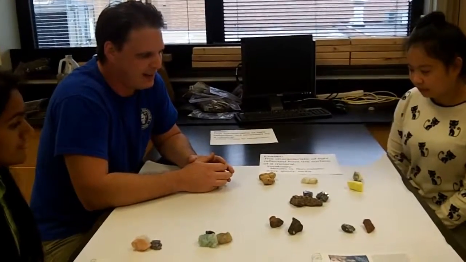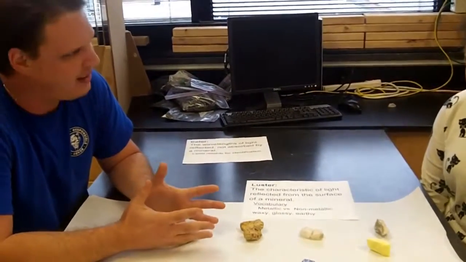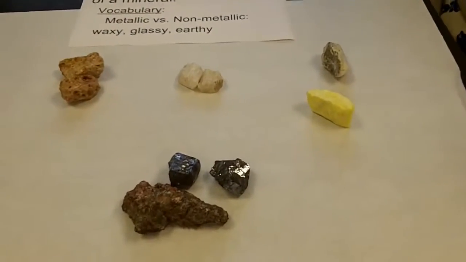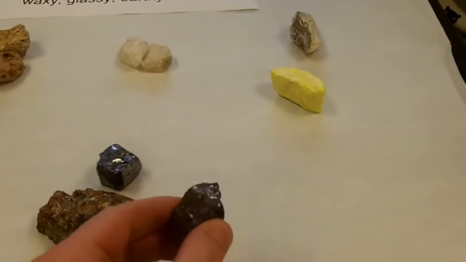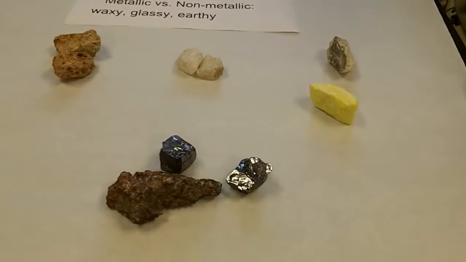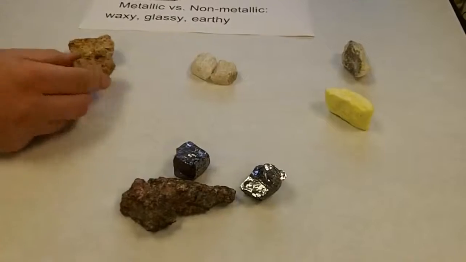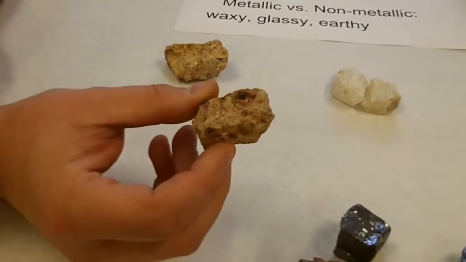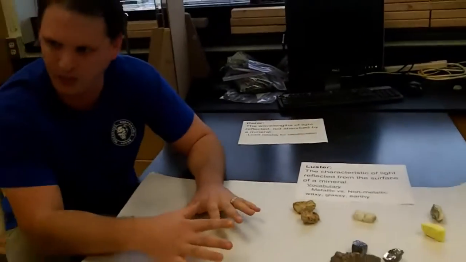Do you think some of these are a little bit more shiny than others? Yeah, right, which one do you think would be kind of shiny? This one. Right, that one, exactly. So there's one that's kind of shiny, right? Is there another one that maybe isn't so shiny? Like this one. Yeah, it's probably a little less shiny than that one. Right? What about this one? Any kind of shine there? No. Not really, huh? All right. So luster is how the light is reflected from the mineral.